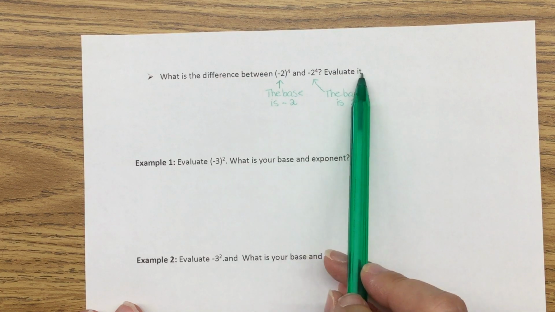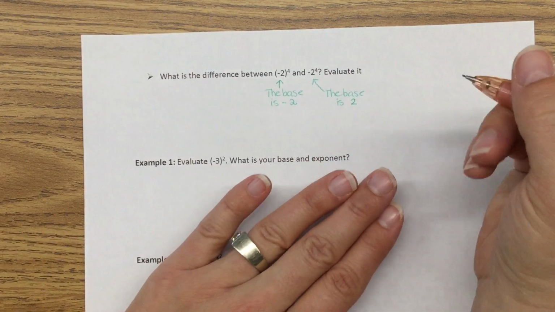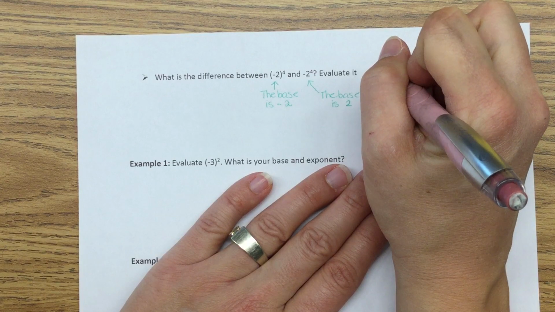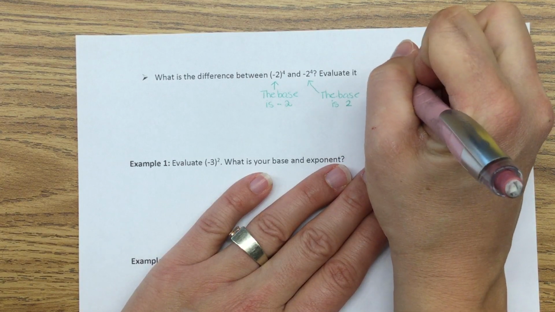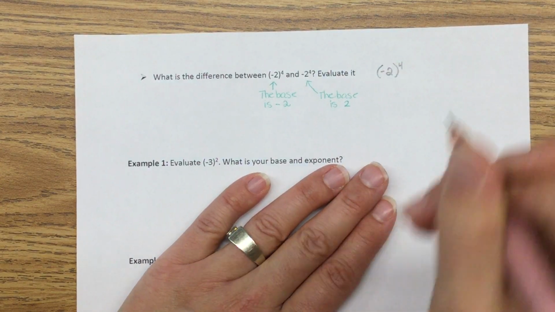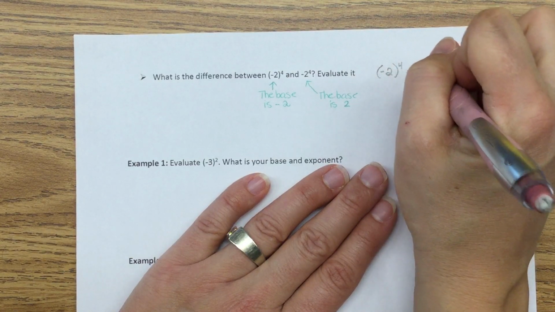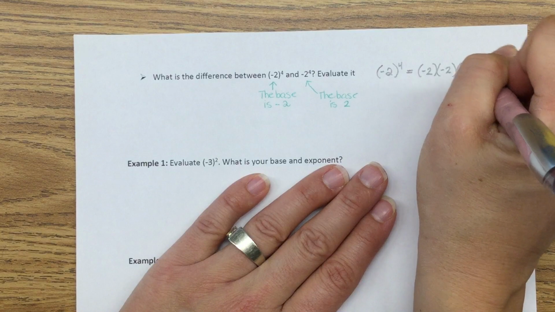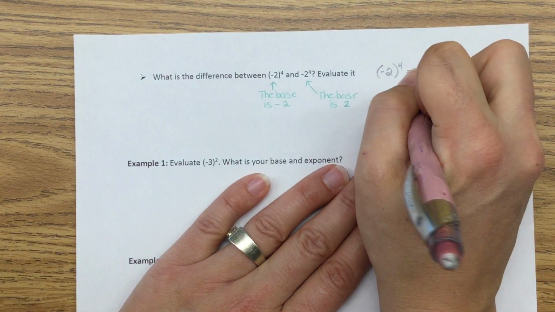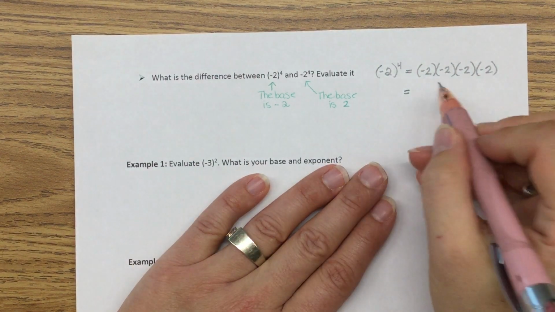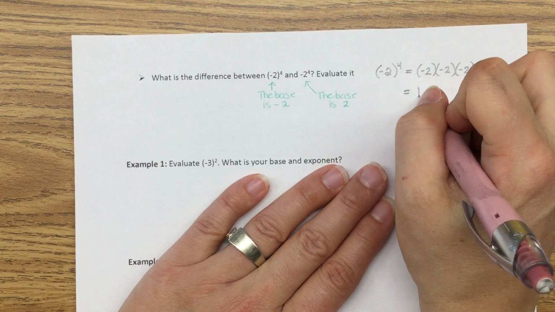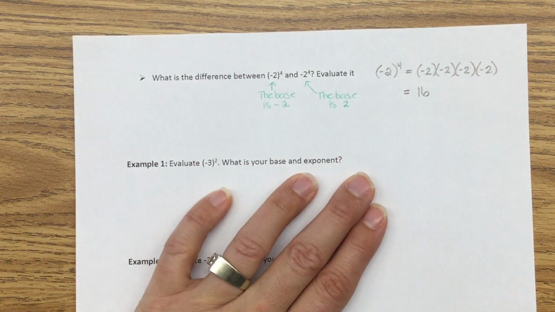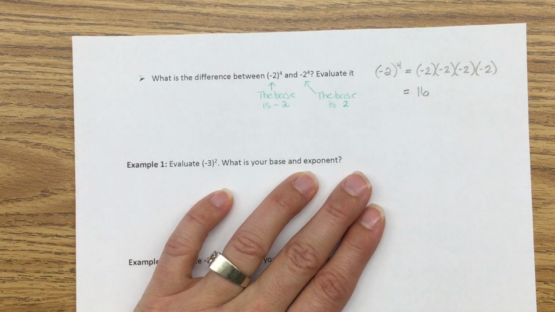Now it says evaluate it, so let's write this out. We'll do the first one here. We'll have (-2) to the 4th. That's the same as writing -2 times -2 times -2 times -2, which is going to be positive because we have an even number. So that's going to be 16.